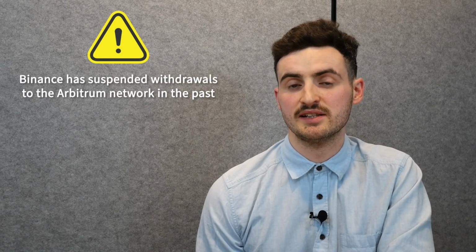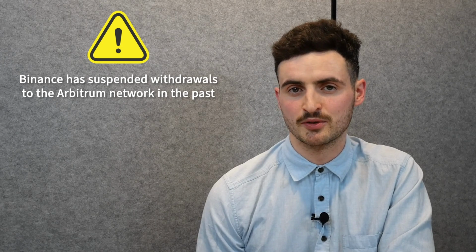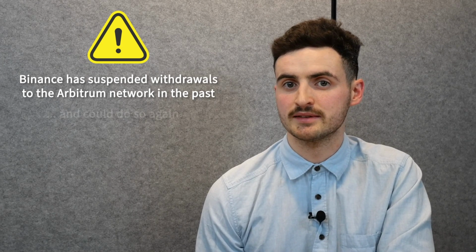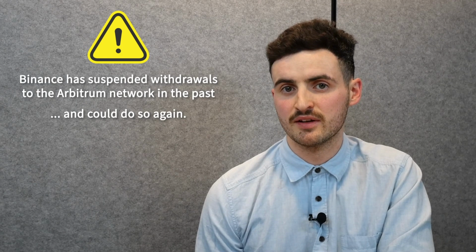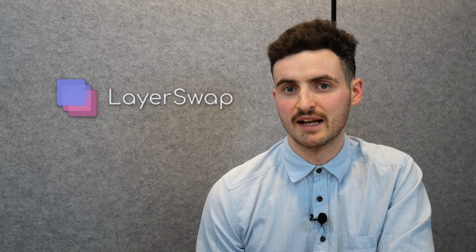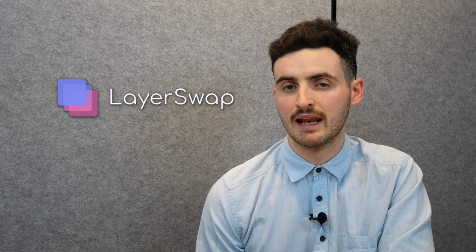It is worth mentioning that up until quite recently, Binance had actually suspended withdrawals to the Arbitrum network. So it is worth keeping in mind that they might do this again. If this does happen, there is another way of moving your funds from Binance to layer 2, and that's by using Layer Swap.